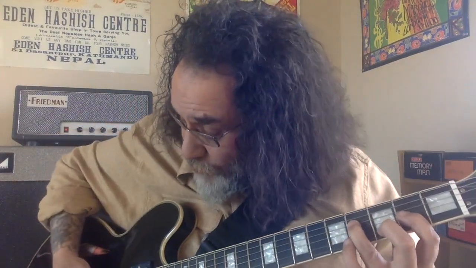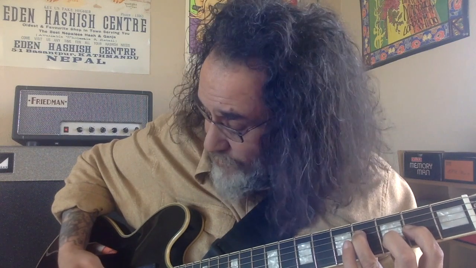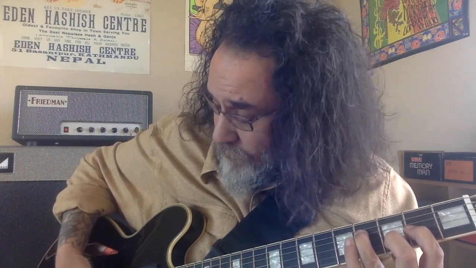Okay, so here's our root on the B string. Here's our 5th below it. And then here's our major 3rd below that. Okay, so that's how the chord book will tell you to play it.